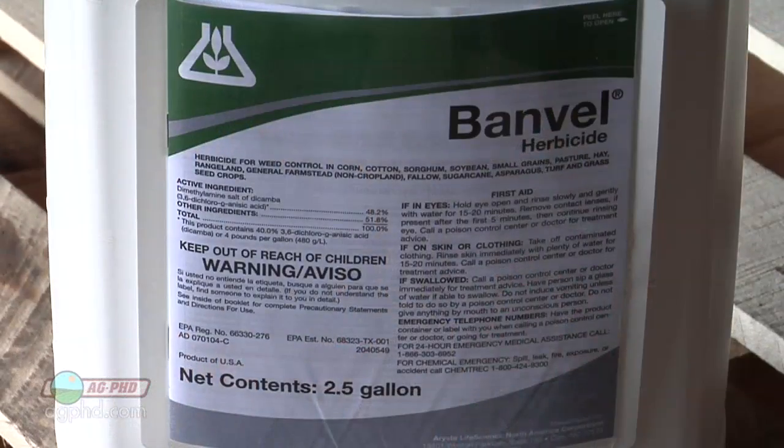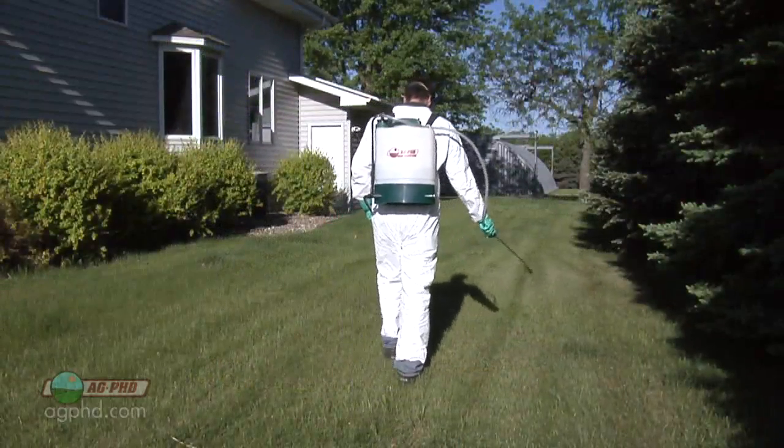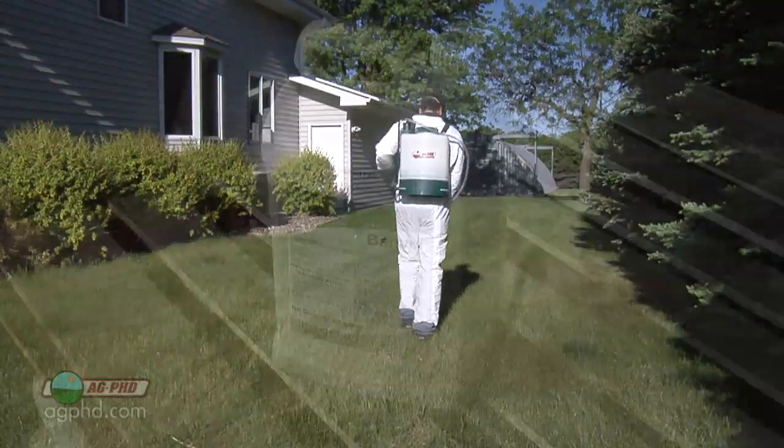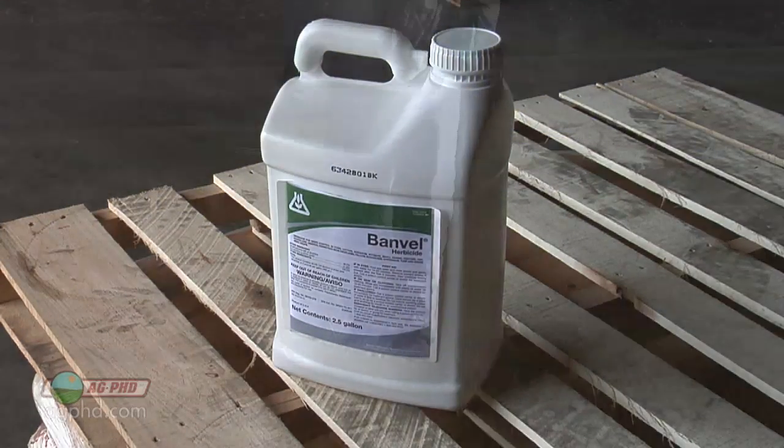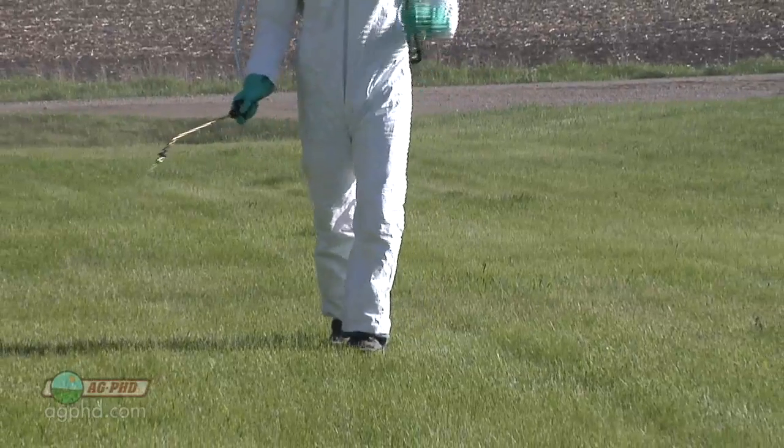Now, we used to have pretty good luck with Super Trimec, and actually Banvel sprayed in the lawn would do pretty well too. But I just want to caution you, when you're out spraying Banvel, that's a little more harmful than 2,4-D. You've got to make sure you're not getting that in your eyes. Keep it off your skin as much as you can. Banvel is just a more harsh product, so I personally don't recommend that for lawns, but in this case, it would be better in terms of control.